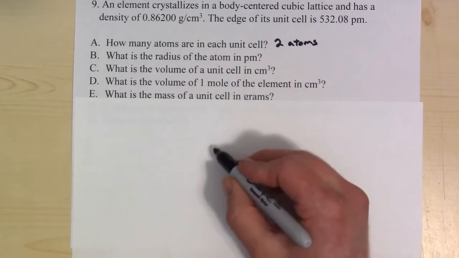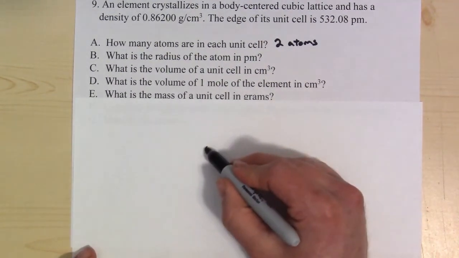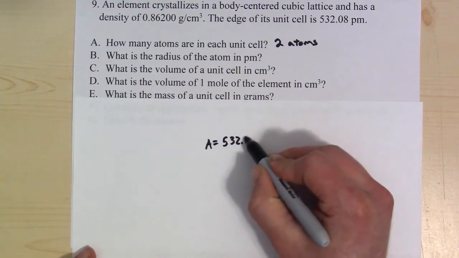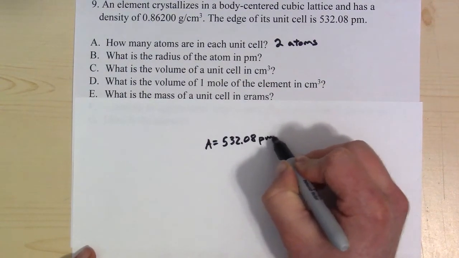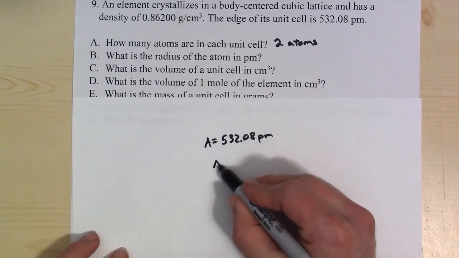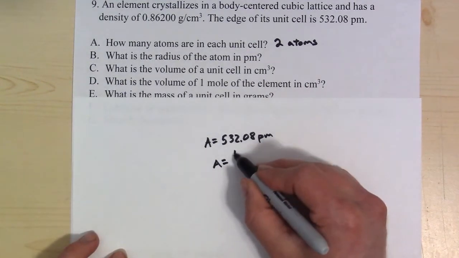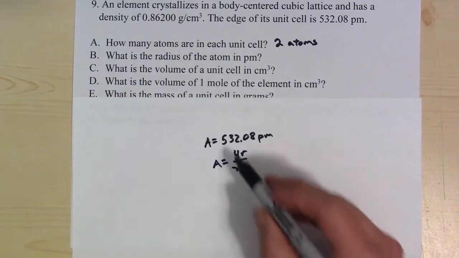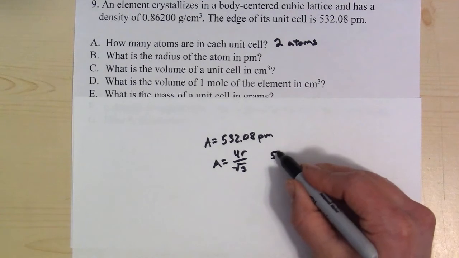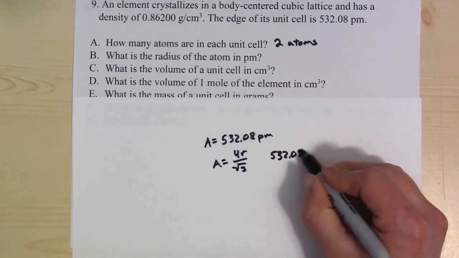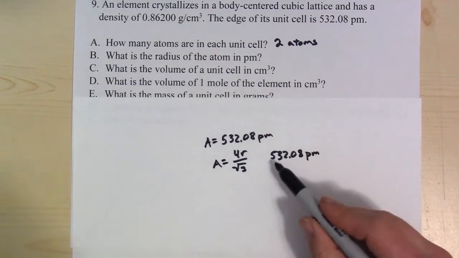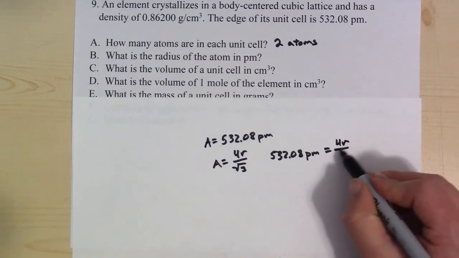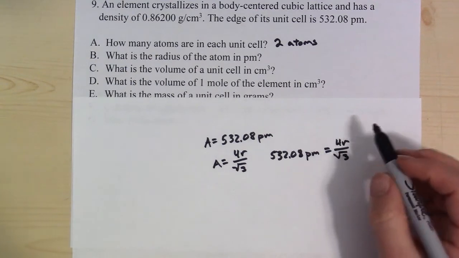So here we have that A, which is the edge of the unit cell, is equal to 532.08 picometers. A is also 4r over the square root of 3. So if we set those equal to each other, it's going to be 532.08 picometers is equal to 4r over the square root of 3.